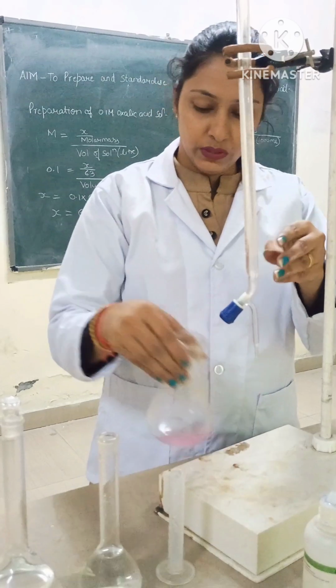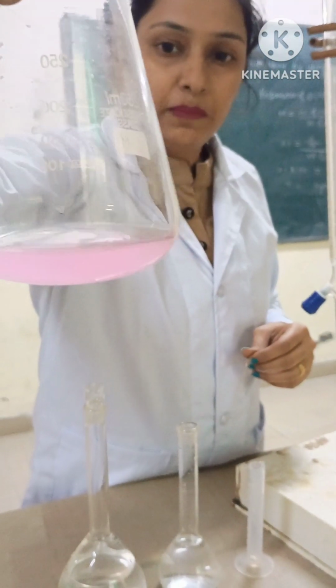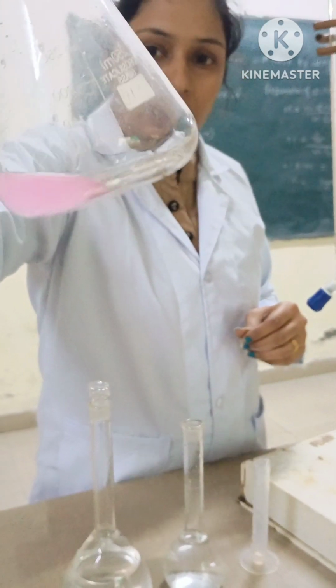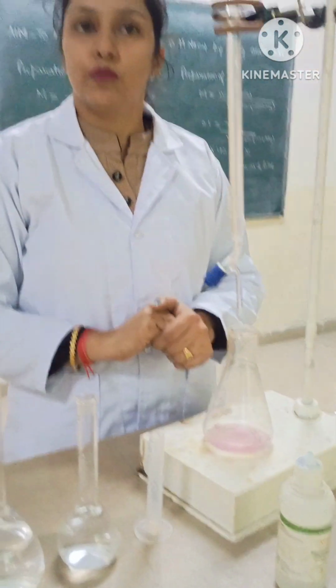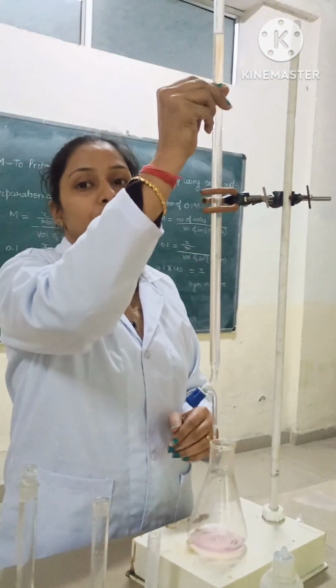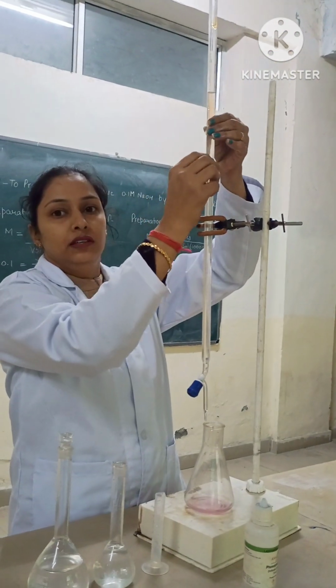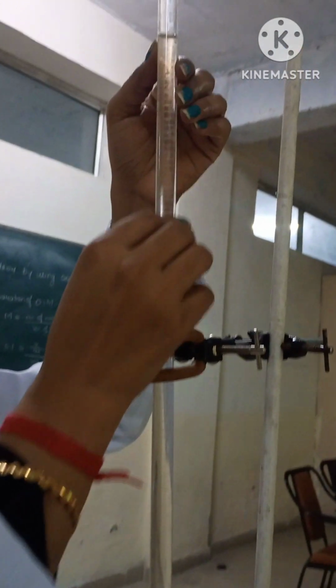Now you can see a slight pink color change in this. That means our titration is complete and the endpoint is reached. Now we will note down the reading of the burette. Here you can see in the burette it is 5.5.